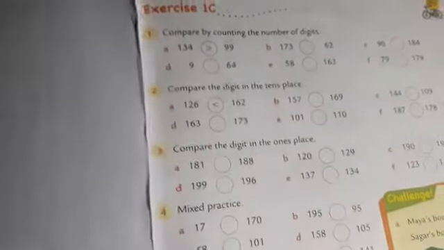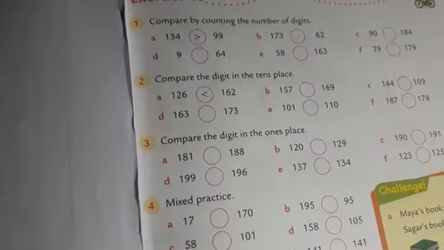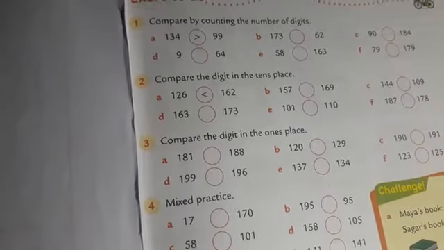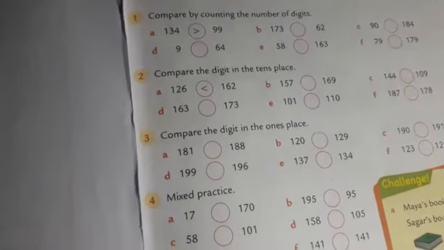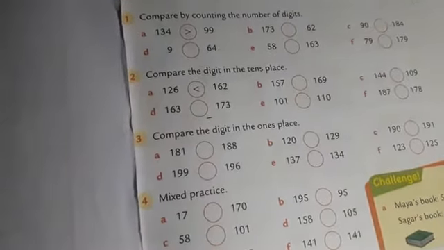Okay. In the first question, we compared the numbers by counting the number of digits in each number. More digits means greater number and fewer digits means smaller number. Now, in question number 2, we have to compare numbers in the tens place.